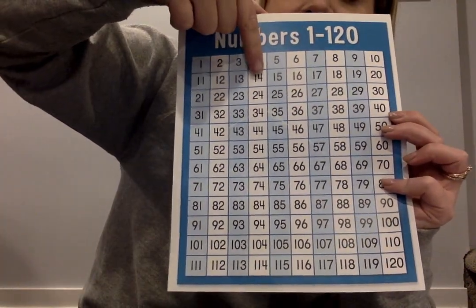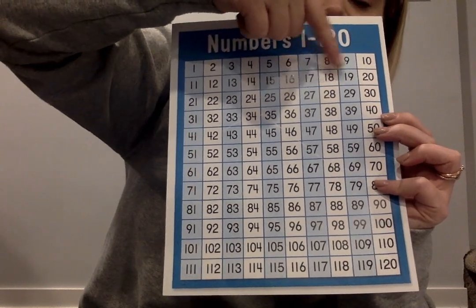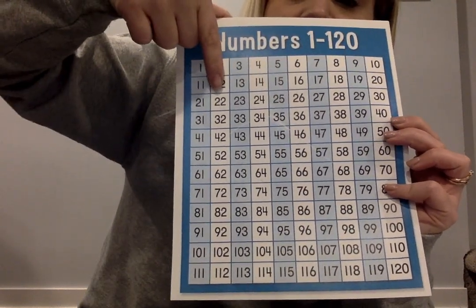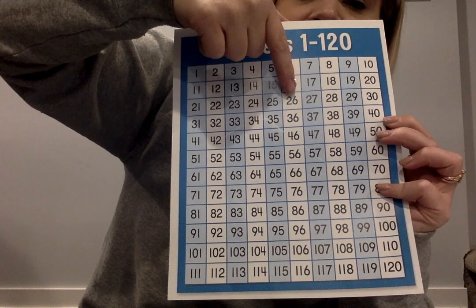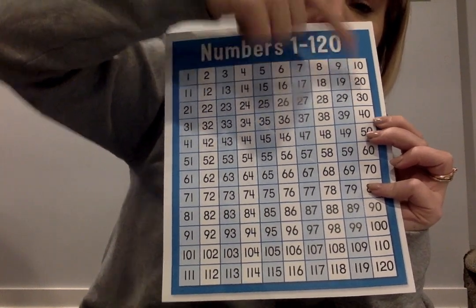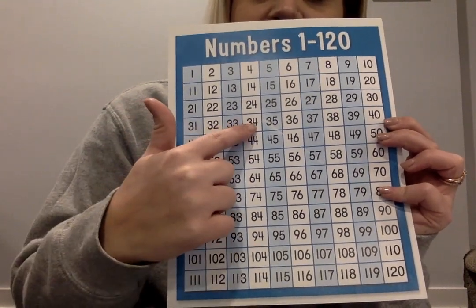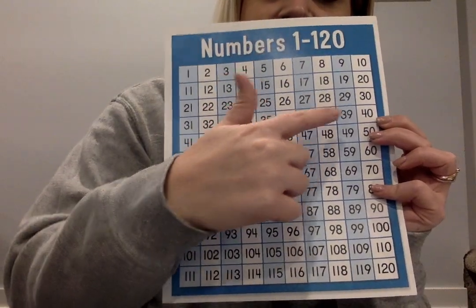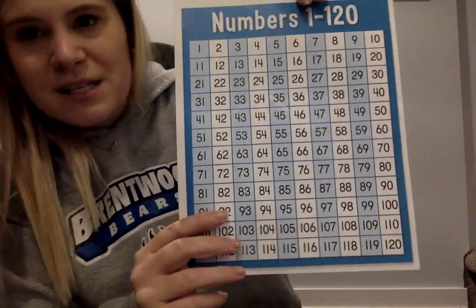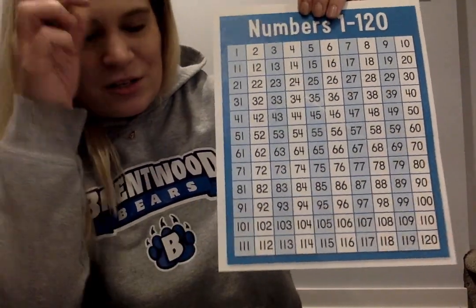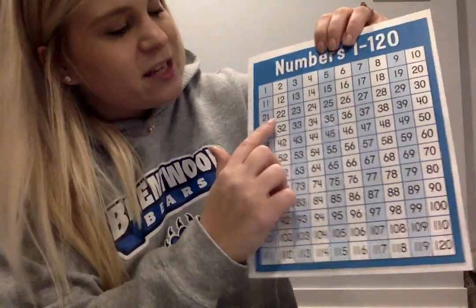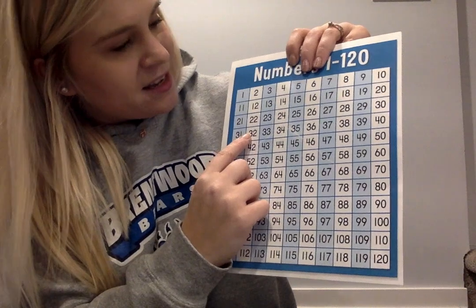12, 14, 16, 18, 20. 22, 24, 26, 28, 30. 32, 34, 36, 38, 40. Do you notice any patterns when we skip count by 2s? Yeah, we keep saying 2, 4, 6, 8. Let's see.